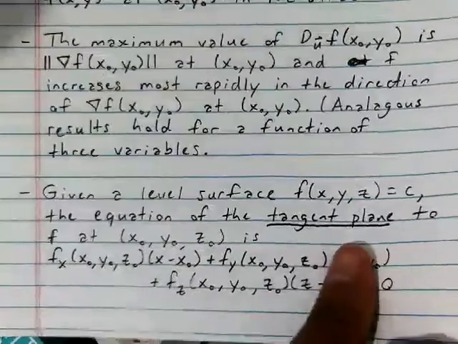So now that's for a function of three variables. So for instance, that would work for a sphere. If we were looking at a sphere, well, not a function of three variables equals a constant, sorry. So the equation of a sphere, that would work to find a tangent plane for something like that.